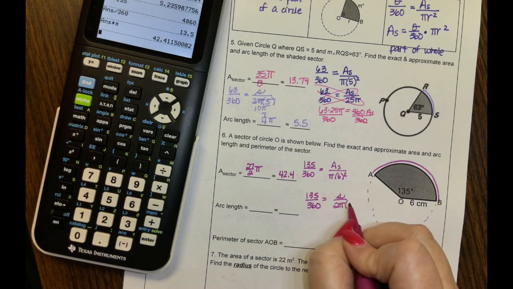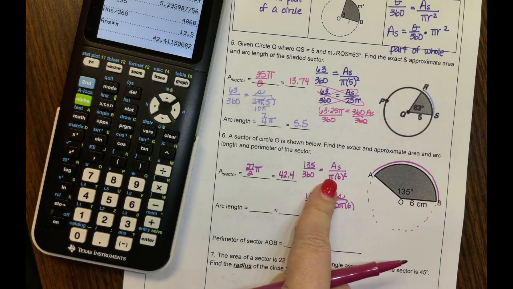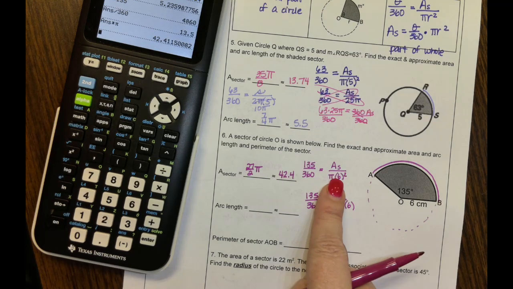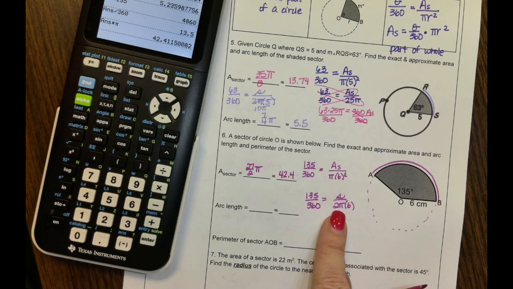What is the whole part you're looking at? Are you looking at the whole area, or are you looking at the whole circumference? The whole space inside, or the whole distance around?